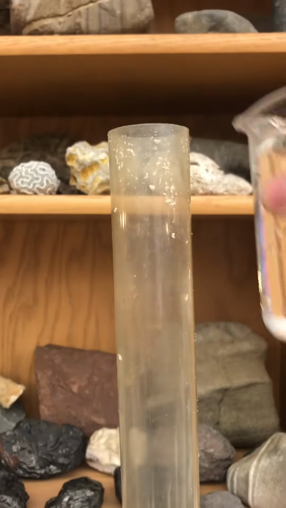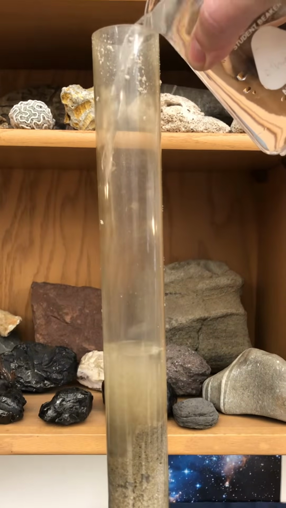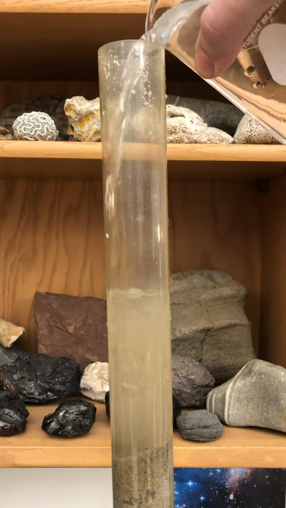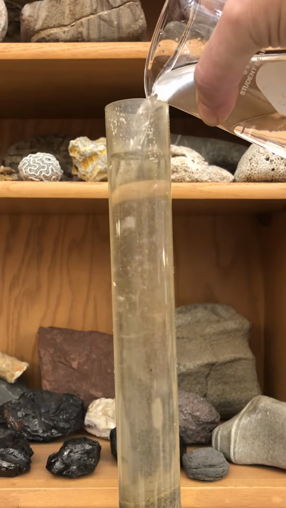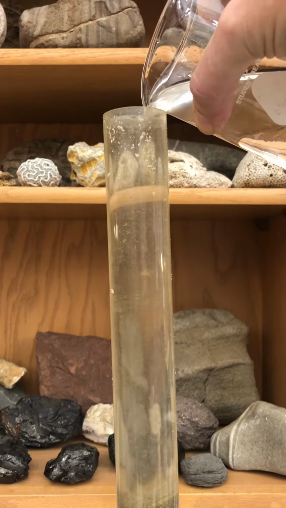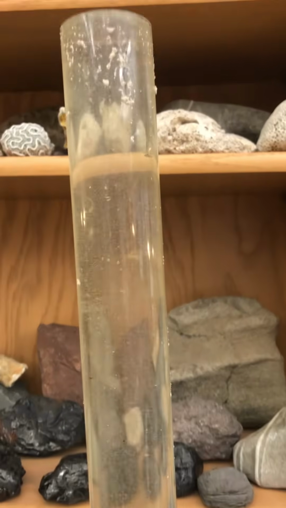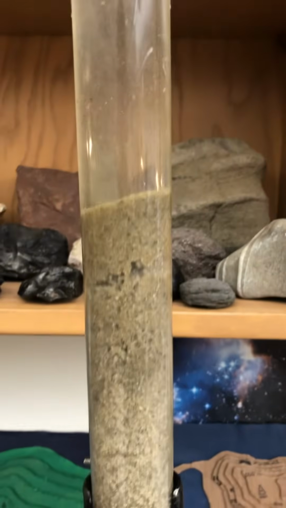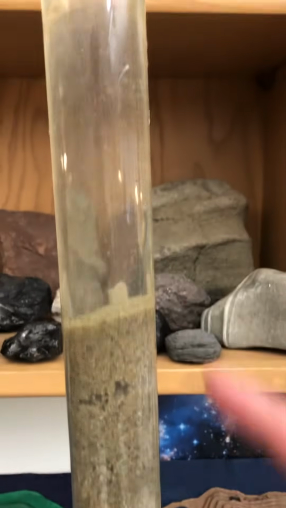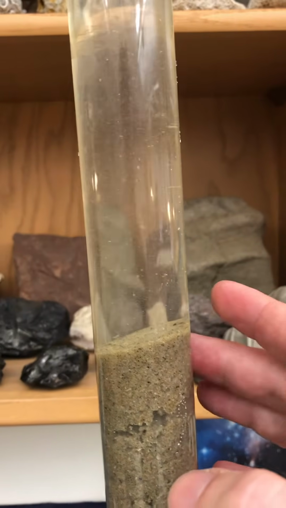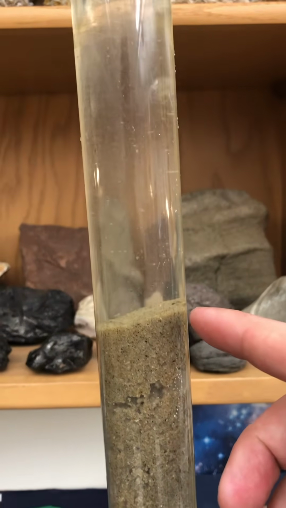So let me come up here. I'm literally going to fill this all the way to the top. Literally to the top there. So the entire section up here is filled up. You can kind of see some of that water starting to infiltrate, starting to see some bubbles coming up. Those bubbles are going to indicate that the water is replacing the air in those pore spaces.